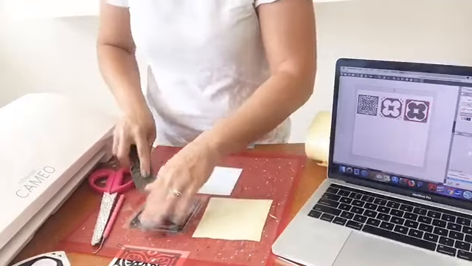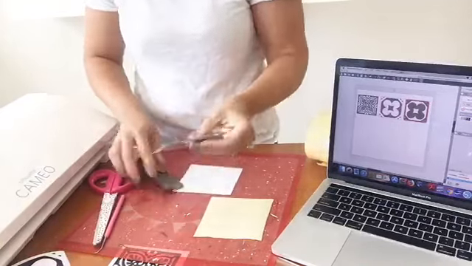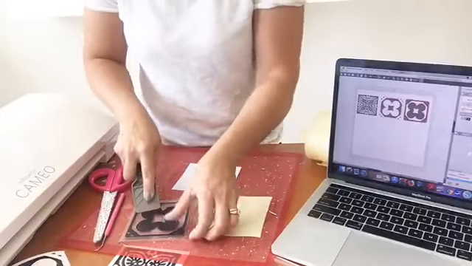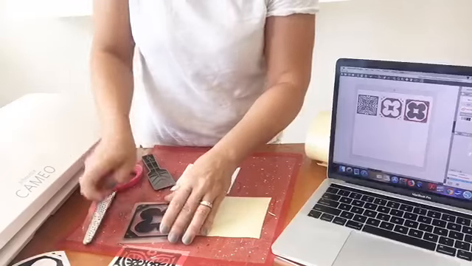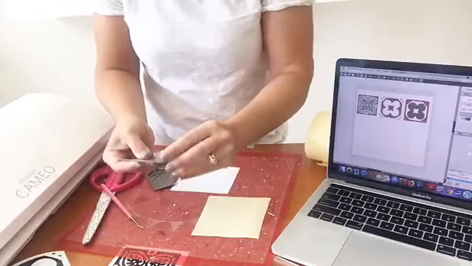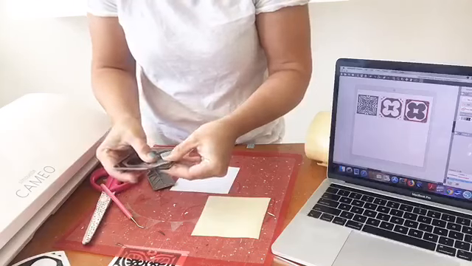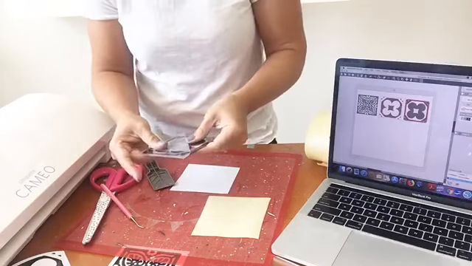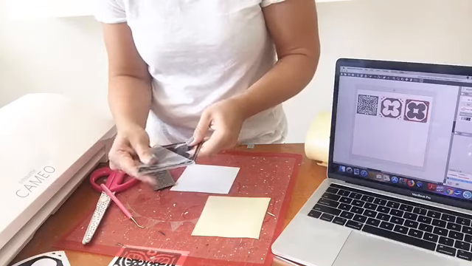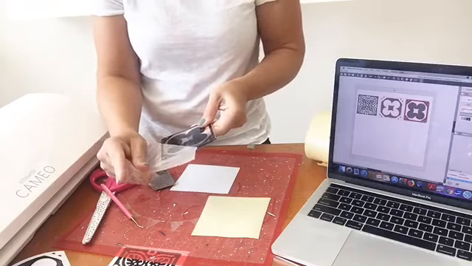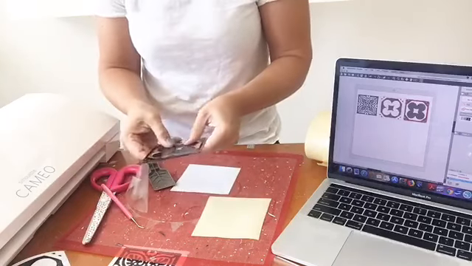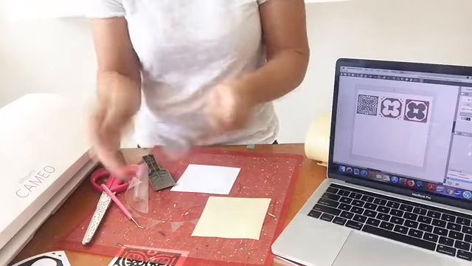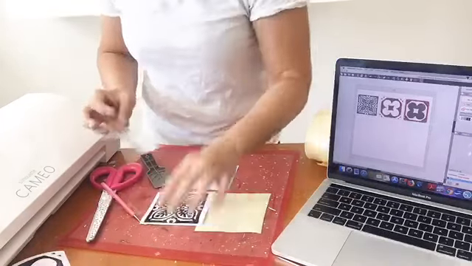So, okay. And then again, burnish, burnish, burnish, burnish, burnish. And remove the transfer in a diagonal, okay? At an angle, I should say. Okay. If you've got bubbles, don't worry. They will almost 100% of the time work themselves out in the next like 24 hours.